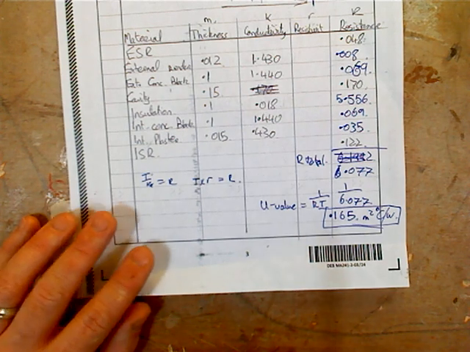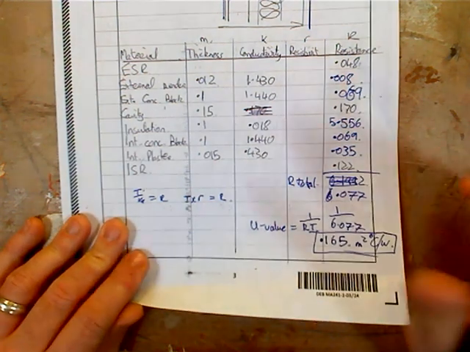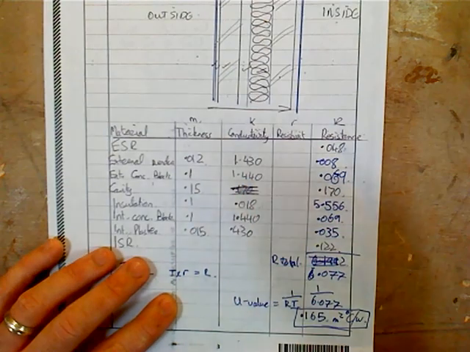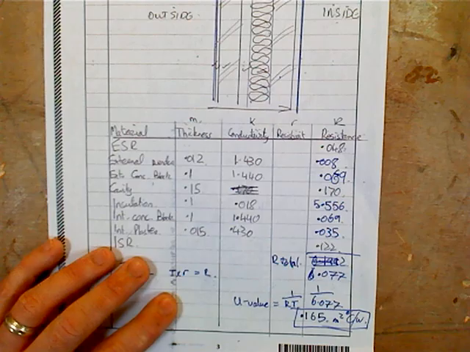So the phrasing of this question is, how much insulation is required to add to that wall to meet 2024 standards of 0.15 U value? Is that okay? You understand that?